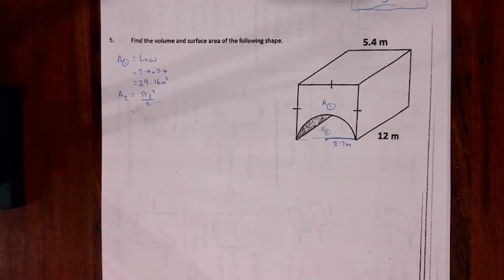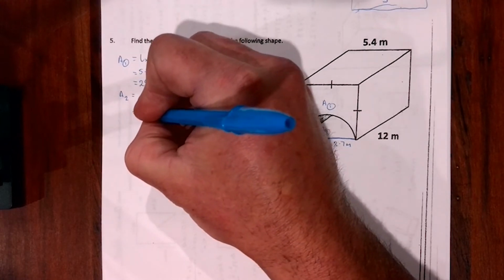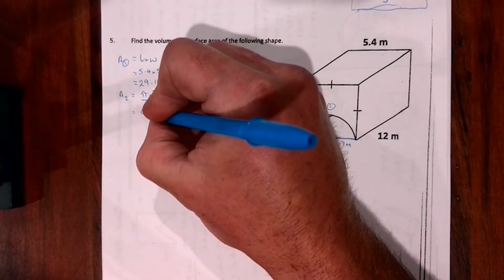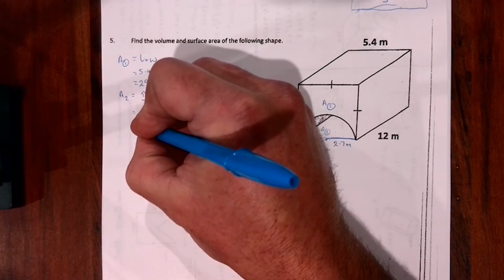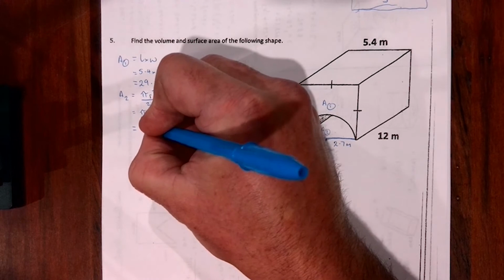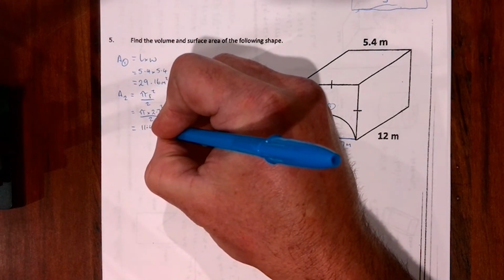Area 2 is half a circle, so I'm going to halve the circle formula, and so I'll pick that up as pi times 2.7 squared divided by 2, which gives me 11.45 square meters.